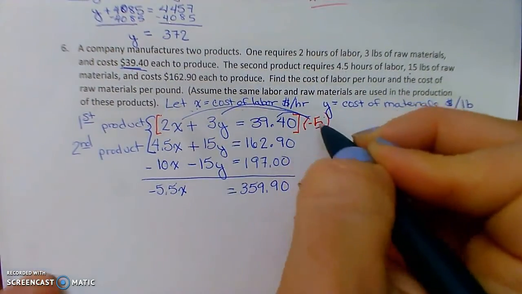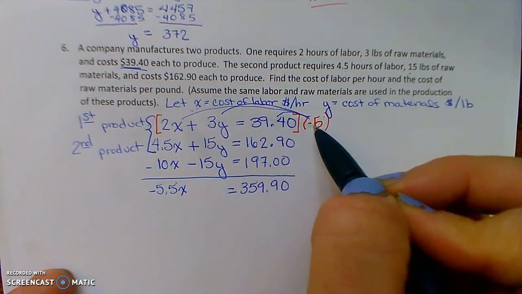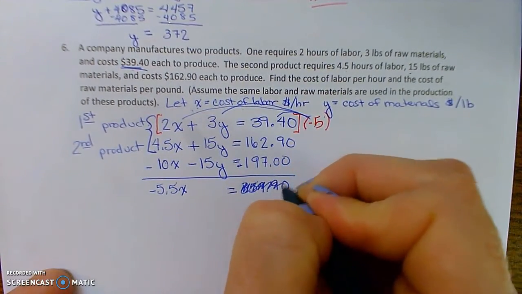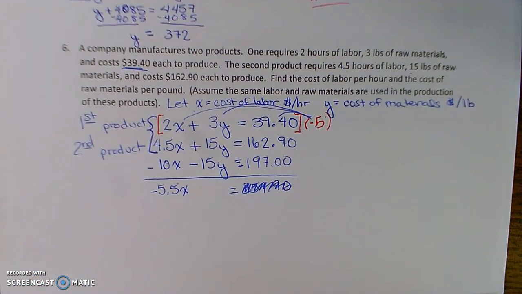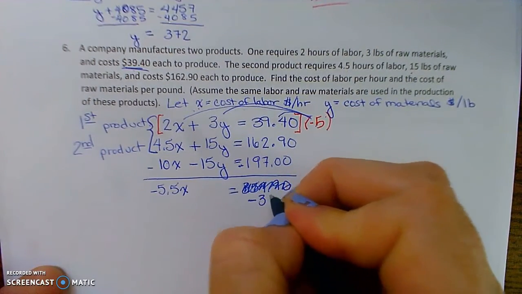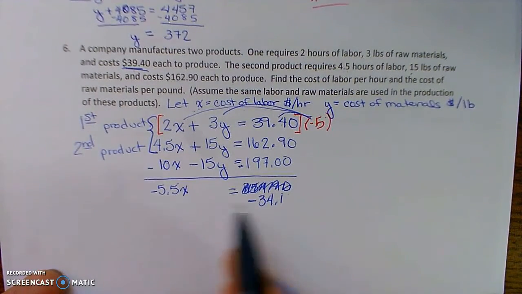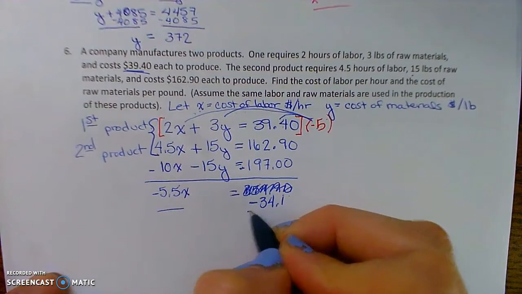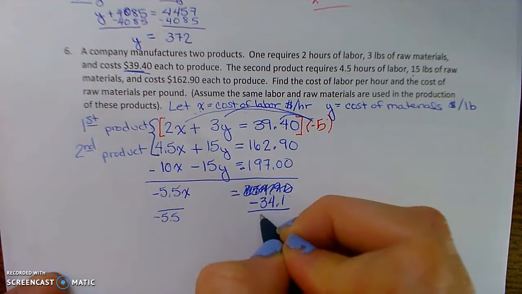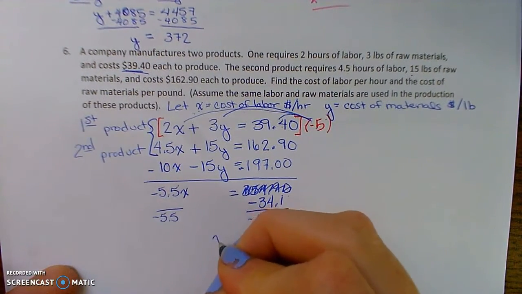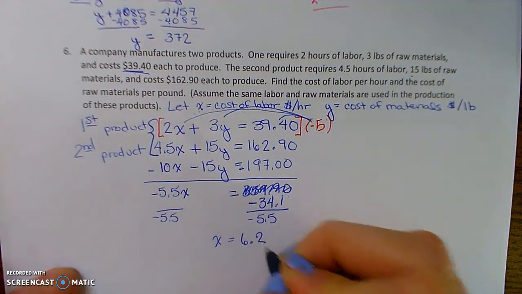Oh, wait. That should have been negative. Oops. -5 times 39.40 should have been -197. Excuse me, I have to subtract. 162.90 minus 197 will be -34.1. So now -5.5x equals -34.1. Let's divide both sides by -5.5. You get x equals 6.2.